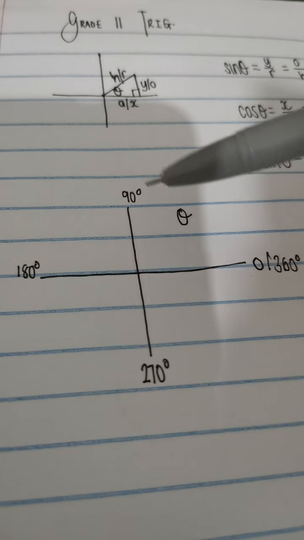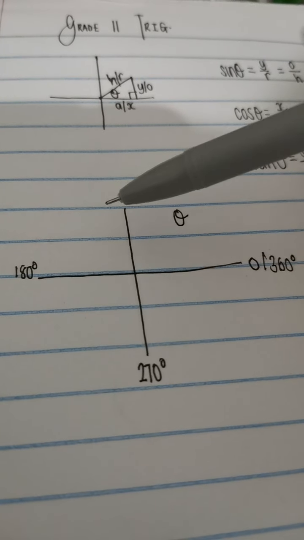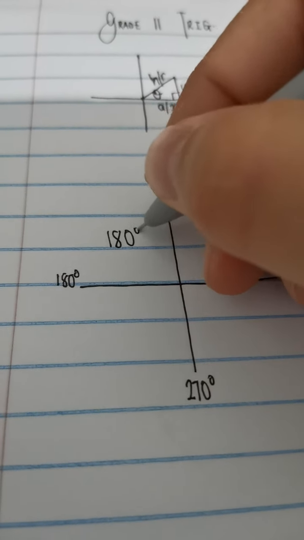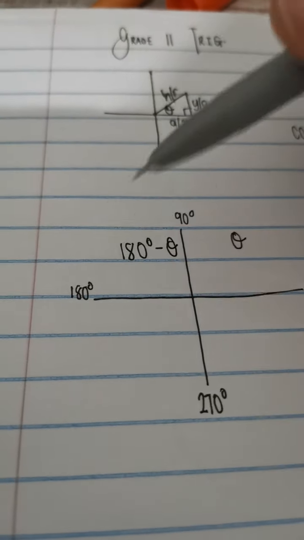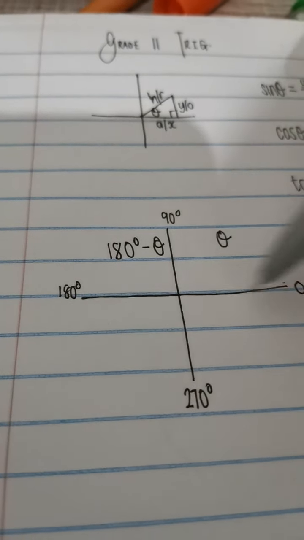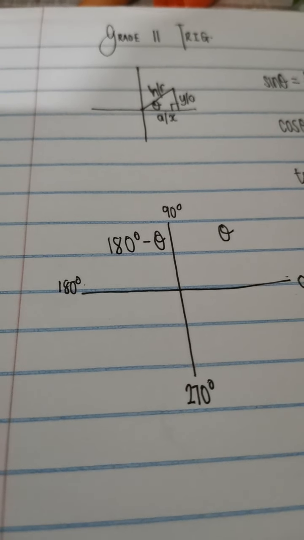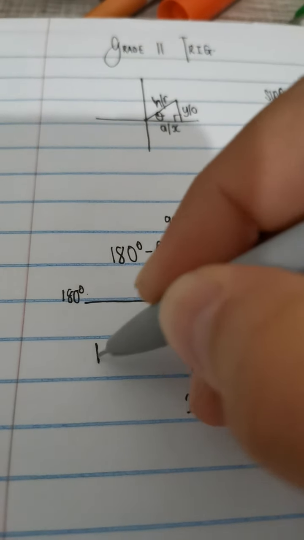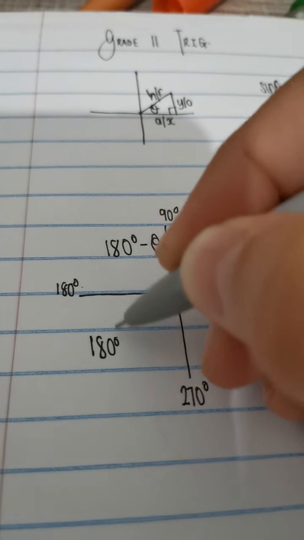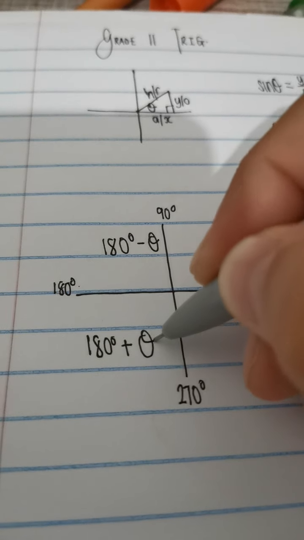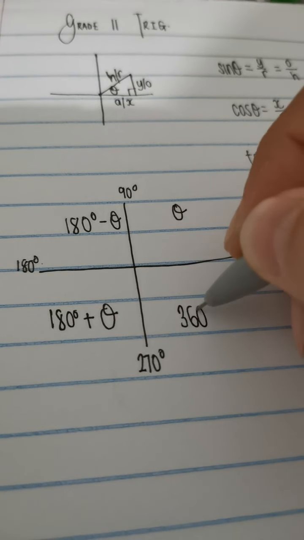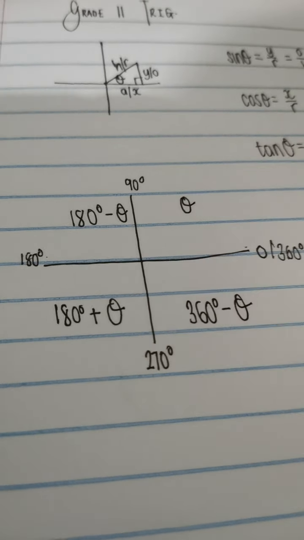If we wanted to reduce something in the second quadrant, we would say 180 degrees minus theta. I'm using this horizontal line as my reference line. This one over here would be 180 degrees, and it's more, so plus theta. And this quadrant over here would be 360 degrees minus theta.